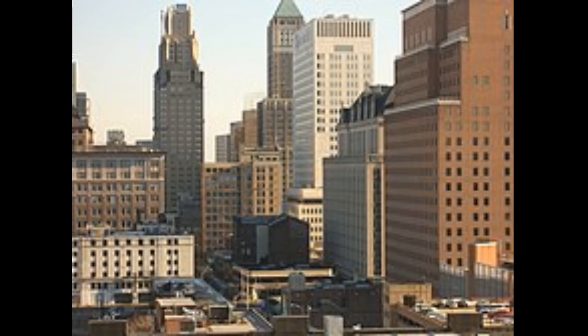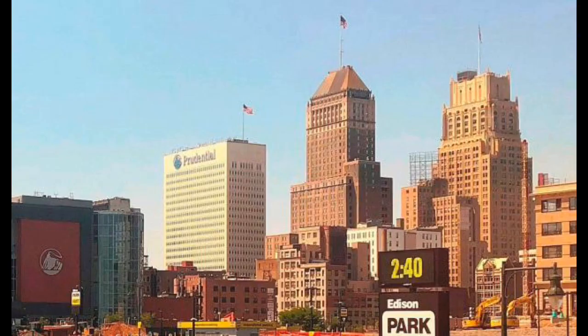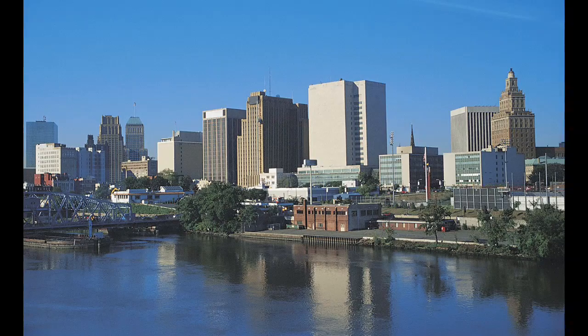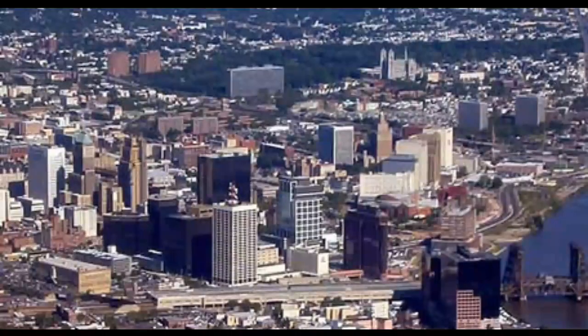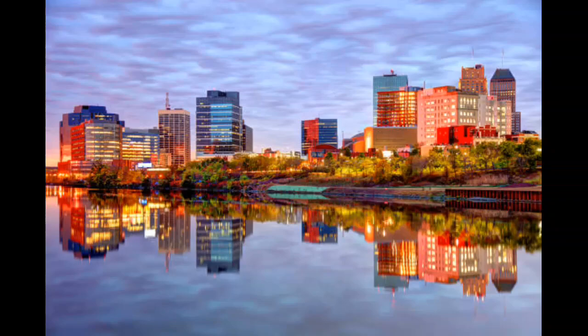Contemporary architecture, late 20th century to present. New York City continues to evolve architecturally with contemporary designs. The High Line, a public park built on a former elevated railway track, and the development of Hudson Yards are examples of recent projects shaping the cityscape.